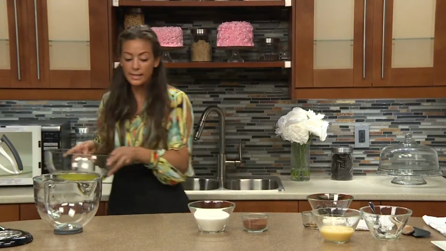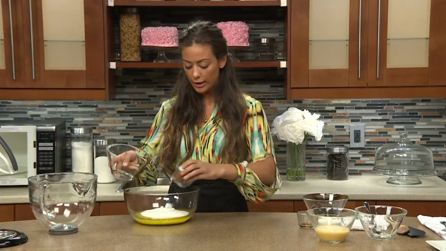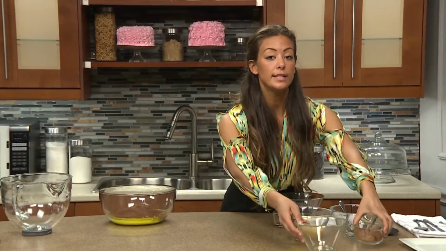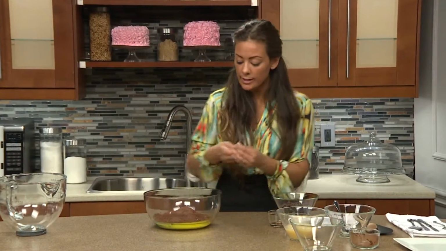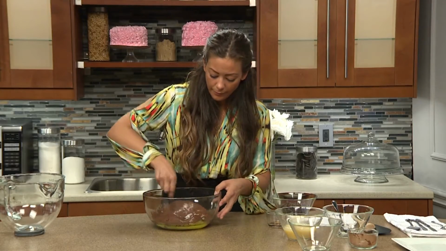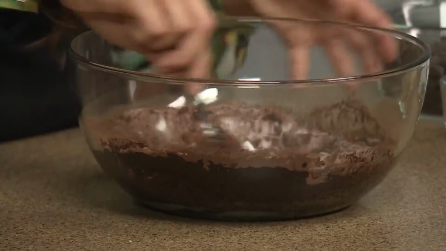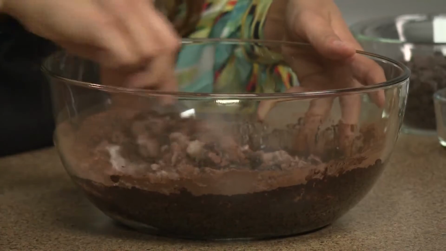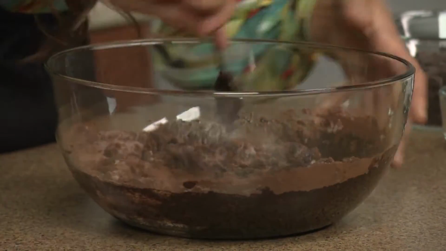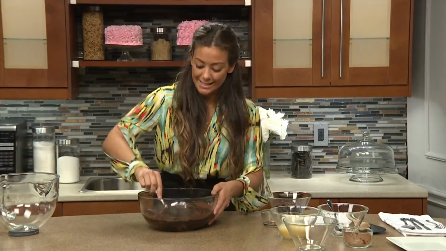So my butter has melted. Now I'm just going to add my sugar and my cocoa straight into the bowl. And if you're using a saucepan, then you would do this over medium heat, melt your butter, and add your ingredients. And I'm just going to give this a quick stir just to incorporate everything. Just like this, and I'm going to put this back into the microwave for about 20 seconds.